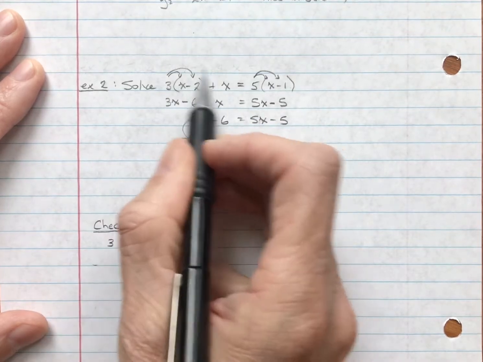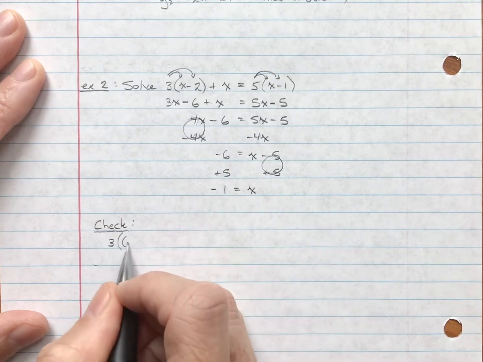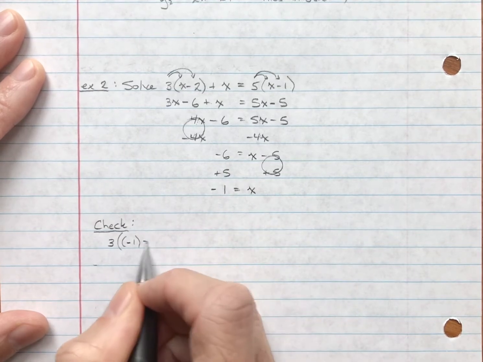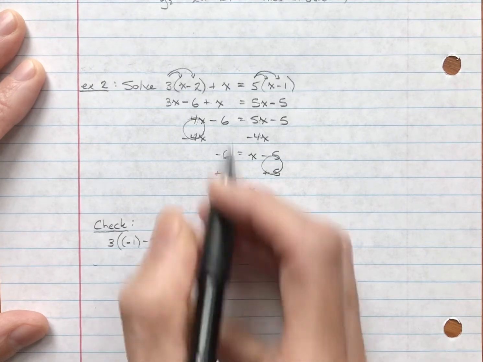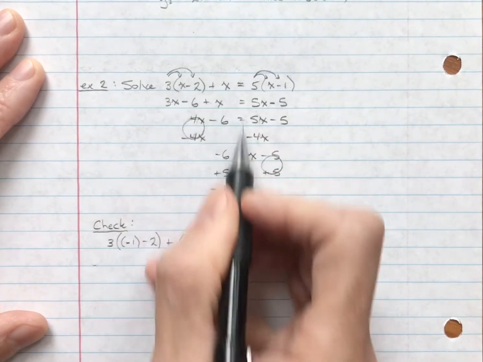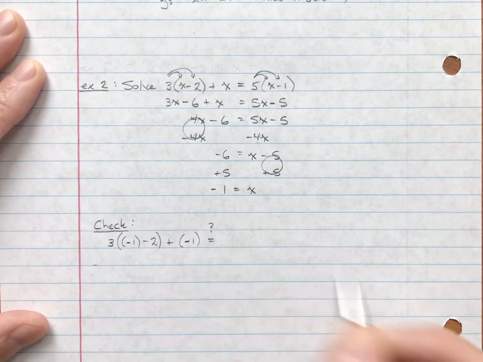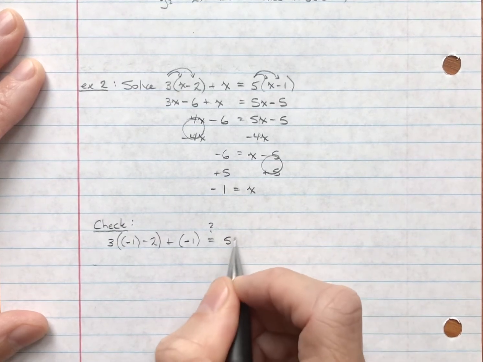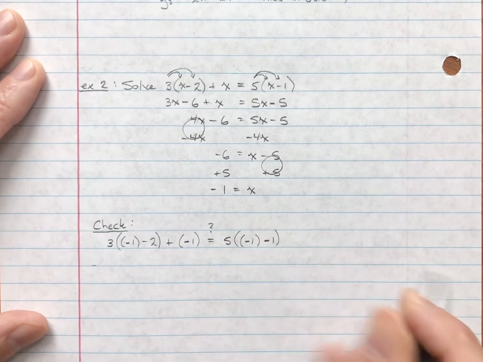The original equation is right up here. 3 times parentheses, I put -1 in parentheses, minus 2, plus -1, so I replace the x here and here with what I think the answer is. Does this equal, that's a question, 5 times -1 minus 1.